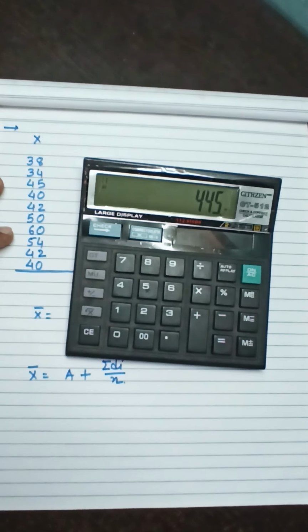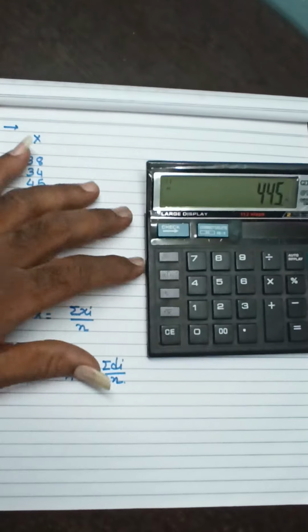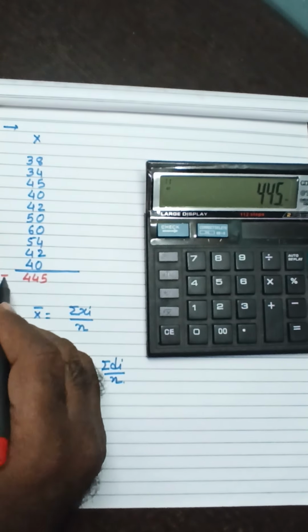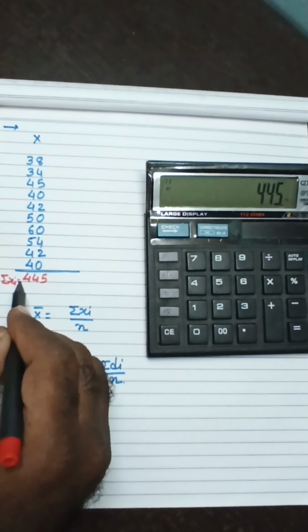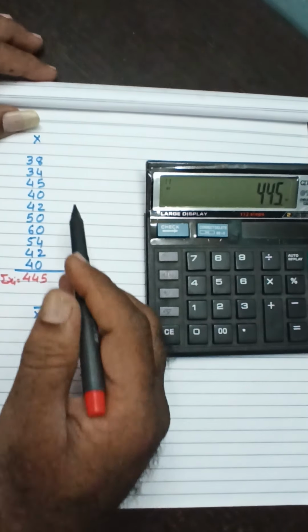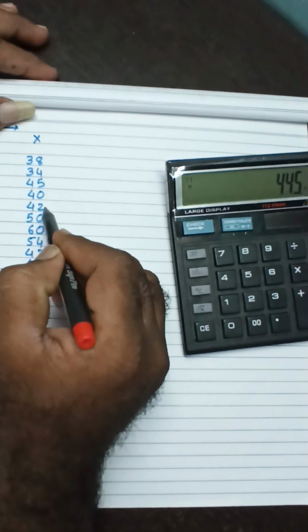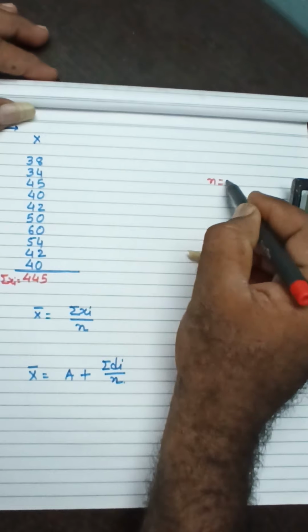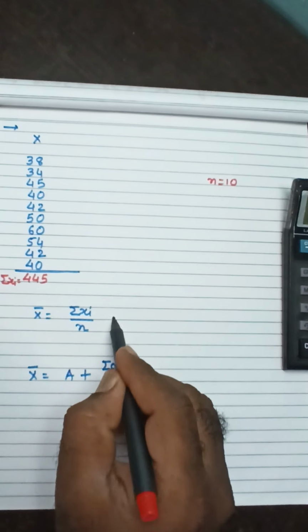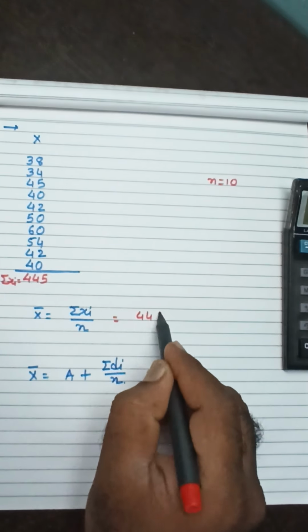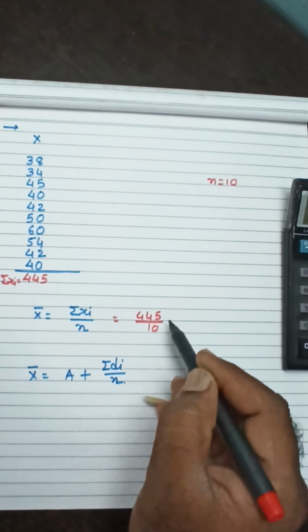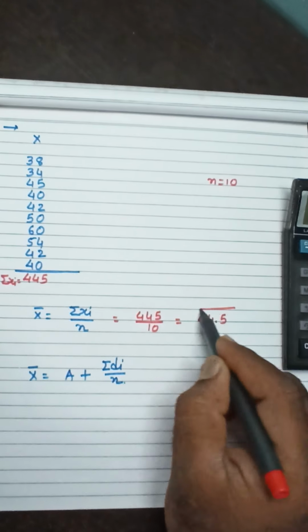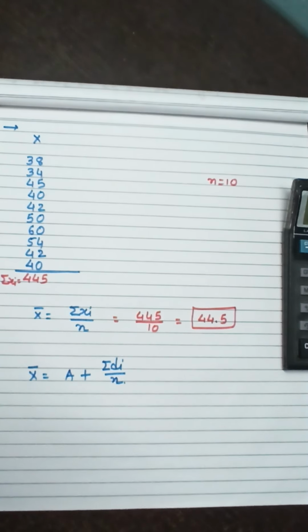It is 445. This is sigma of x, or we can say sigma xi. And number of observations: 1, 2, 3, 4, 5, 6, 7, 8, 9, 10. N is equal to 10. 445 divided by 10. Therefore 44.5 is the value of mean. Okay.